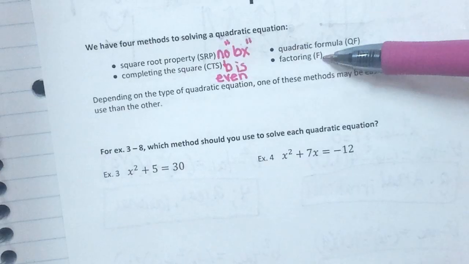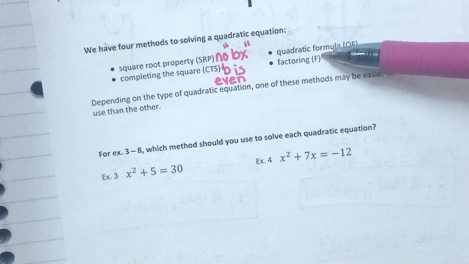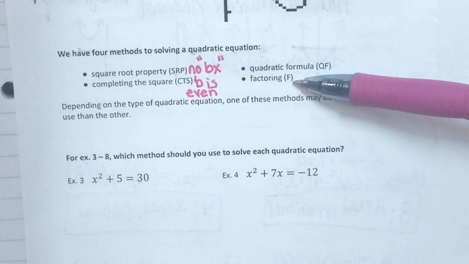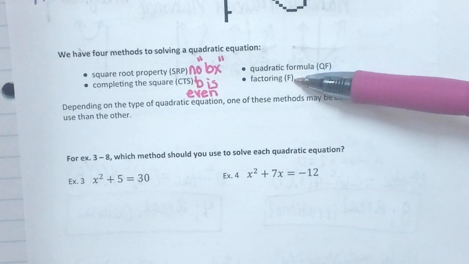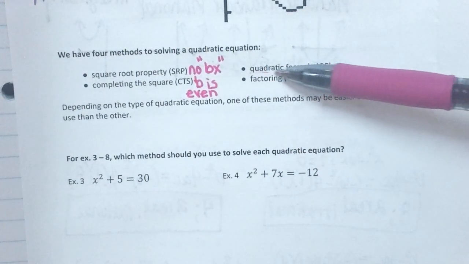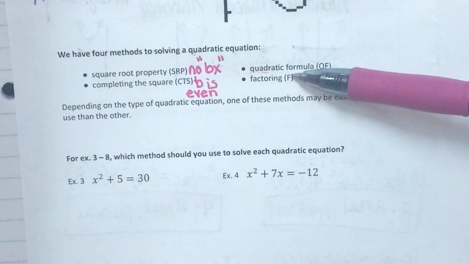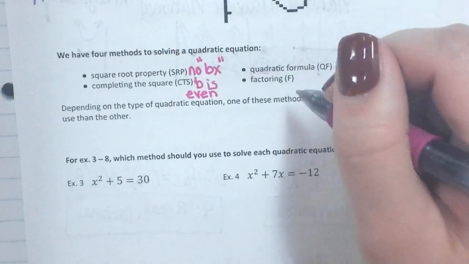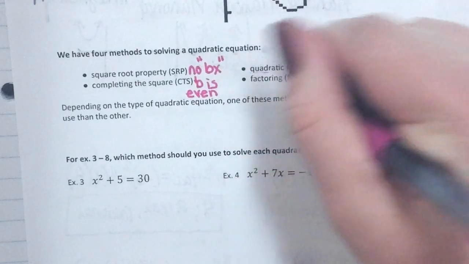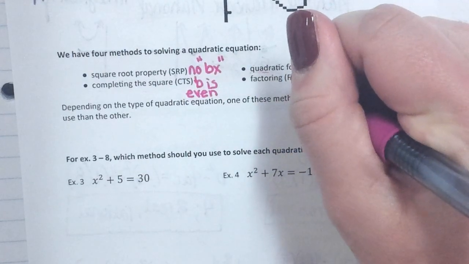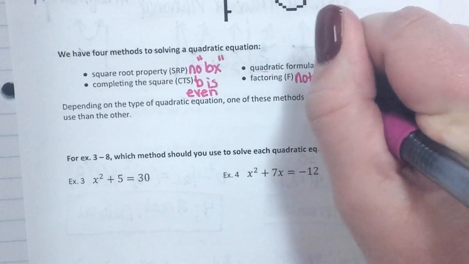All right, now let's talk about factoring. That wasn't really in this unit, it was last unit, but it is a method of solving. This one's like the most exclusive though, right? You can only factor equations that will actually factor. So in other words, we can use this for trinomials that are not prime.